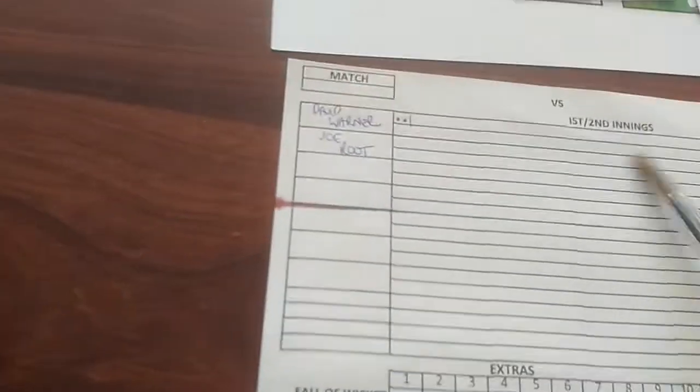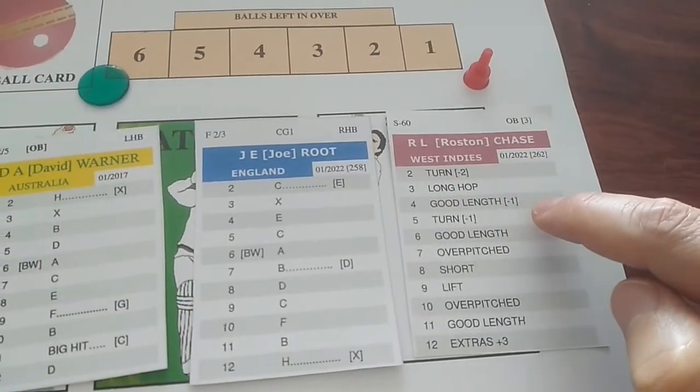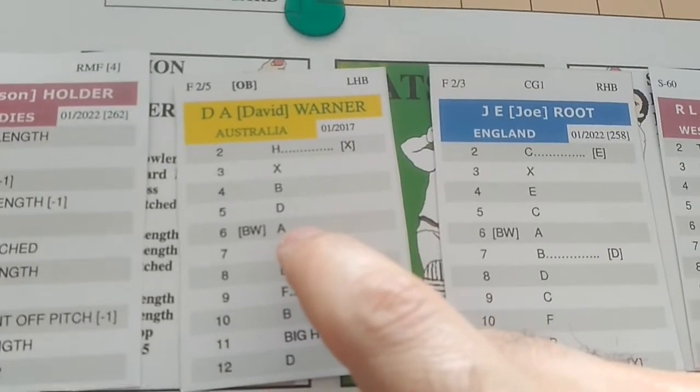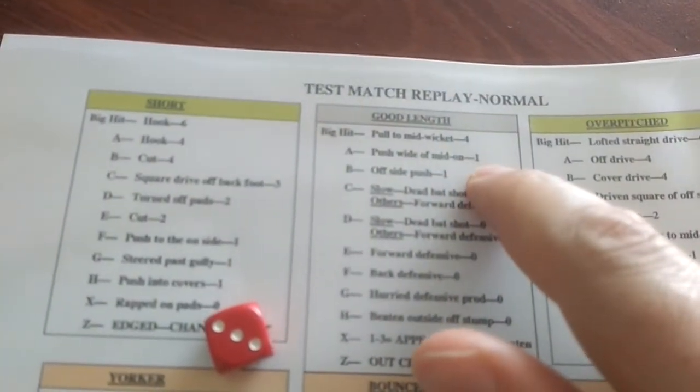Joe Root yet to face. We're going to change this over to Roston Chase, an off-spin bowler, who's going to be bowling to David Warner. So we've got 6 for the bowler and 6 for the batter. 6 is a good length and an A, so a good length and an A, push wide of mid-wicket for a single.